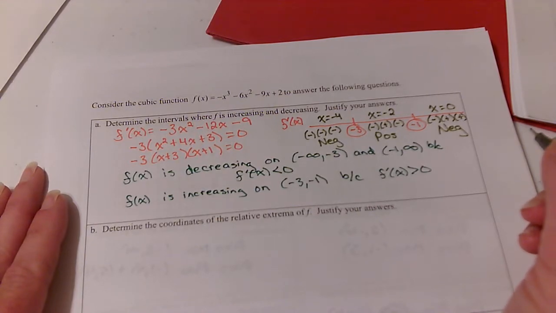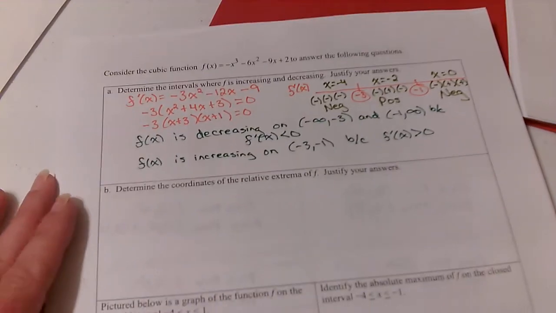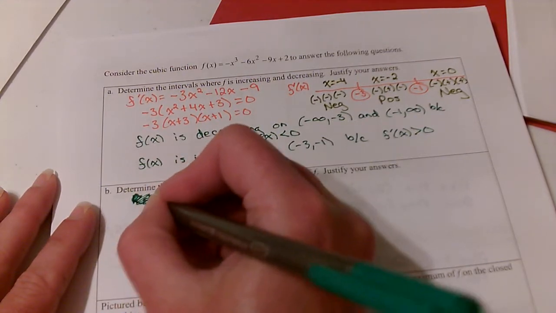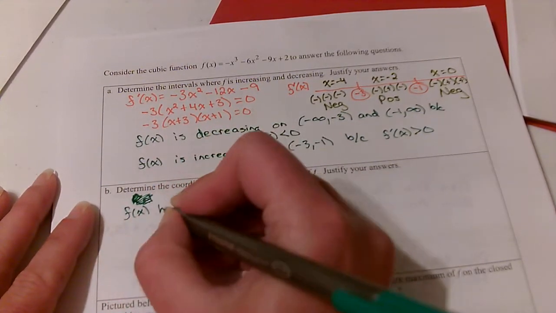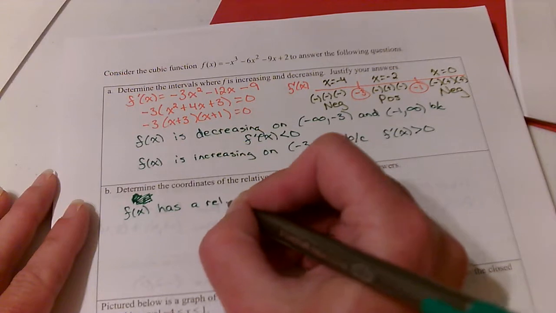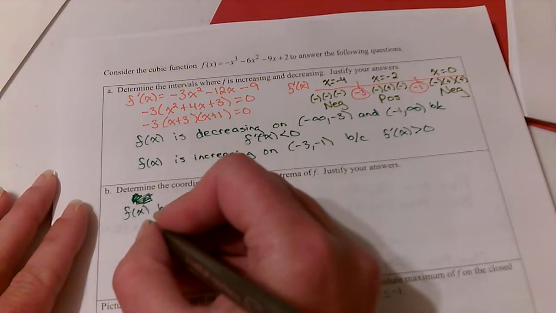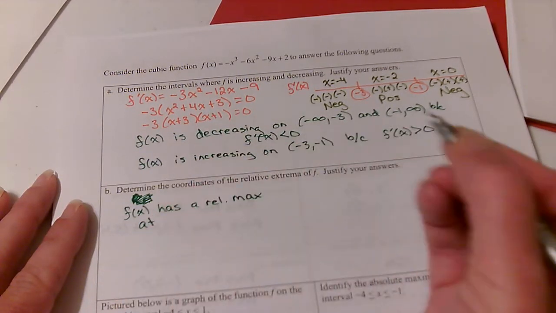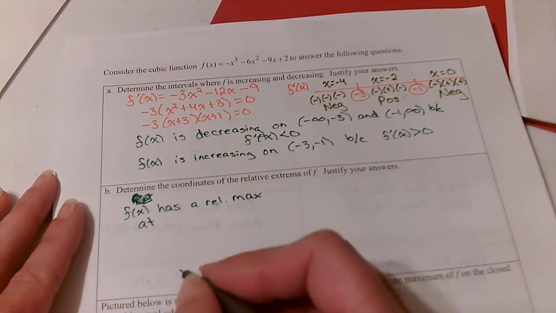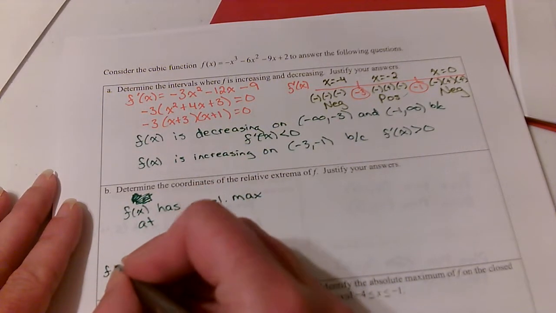So does this tell us anything about our relative extrema? Well, sure it does. F of x has a relative, we'll start with a max. And what are the coordinates? So a maximum occurs when we go from positive to negative. So I need to plug negative 1 into my original function.